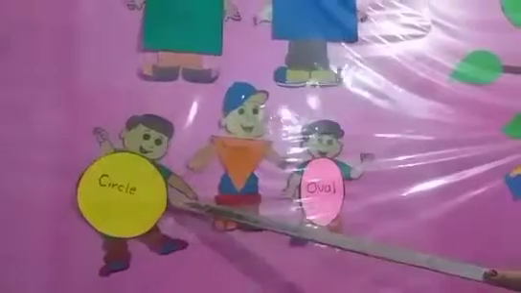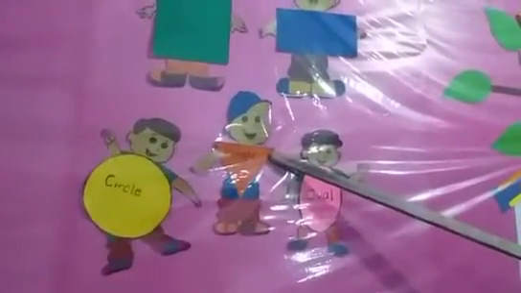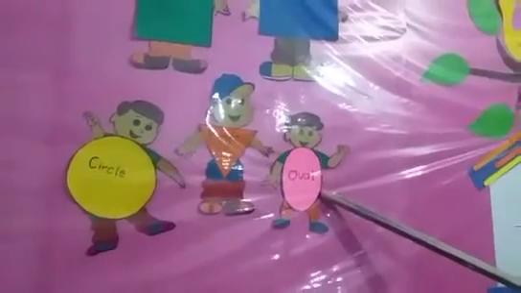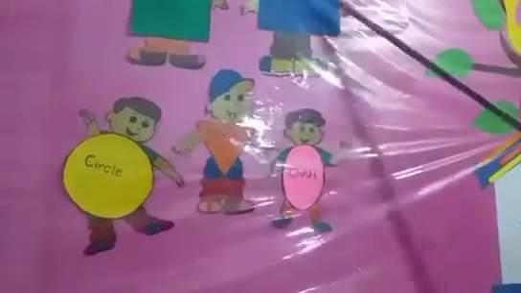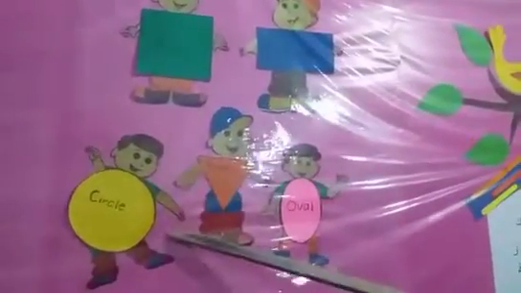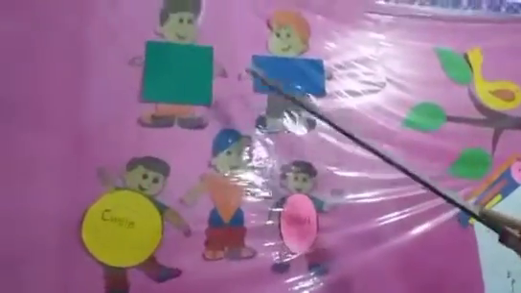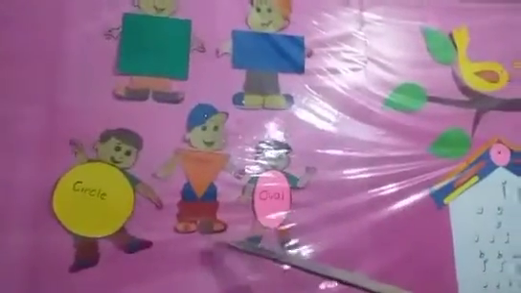Yes, this shape is circle. Tell me which shape is this? Good. Triangle. And tell me which shape is this? Yes, oval. These are called flat shapes. Square, rectangle, circle, triangle, oval.